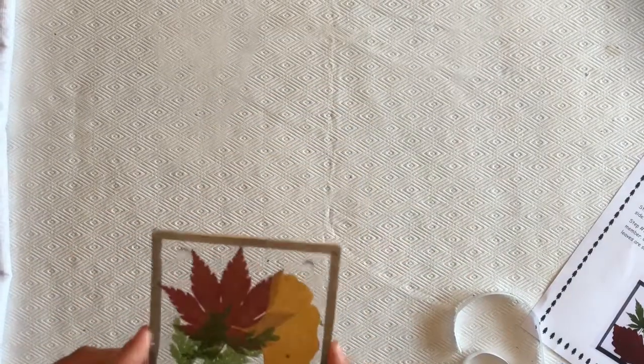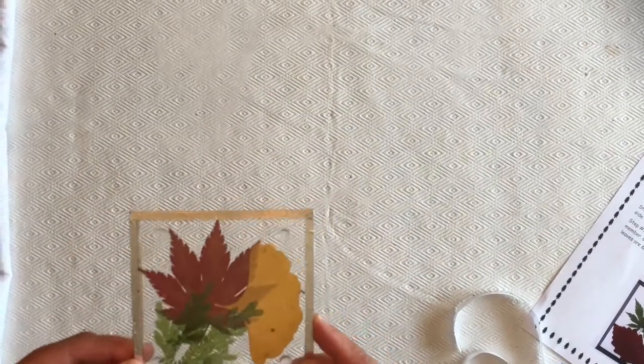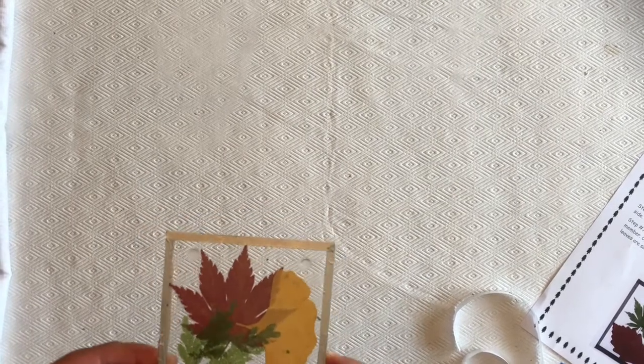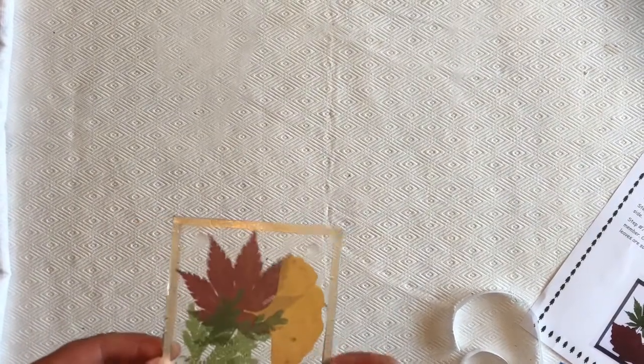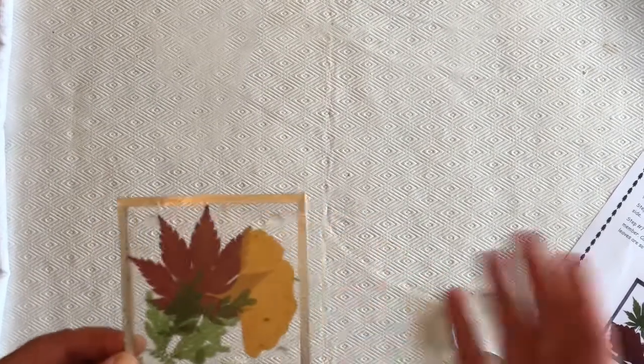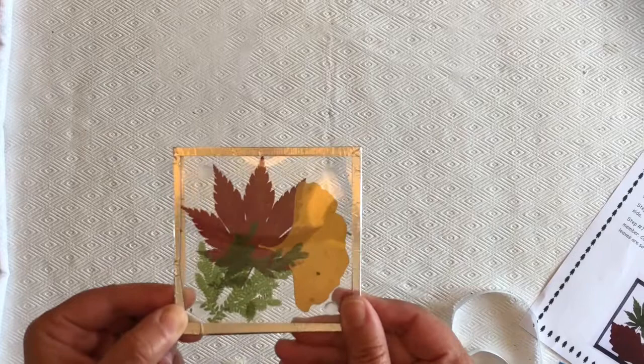One thing I would suggest, if you see leaves in your own backyard or in a park that you like better, add them to your coaster, or use any leaves that you like. If you like the red ones or the green ones, any leaves will work.